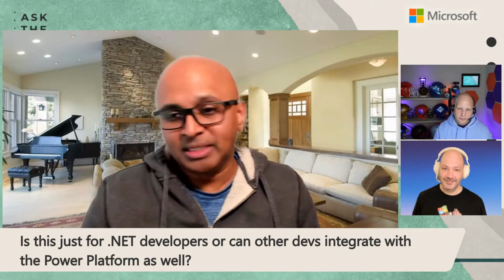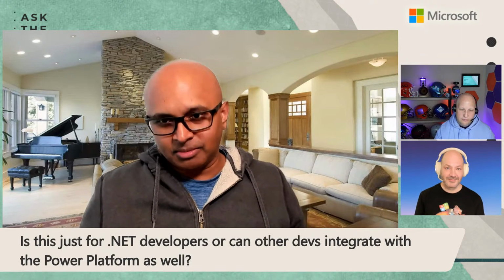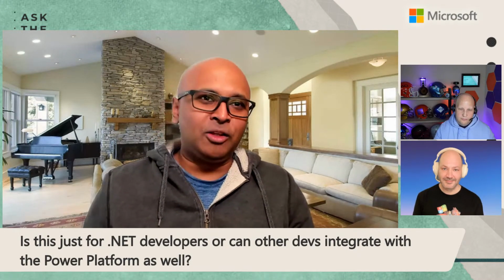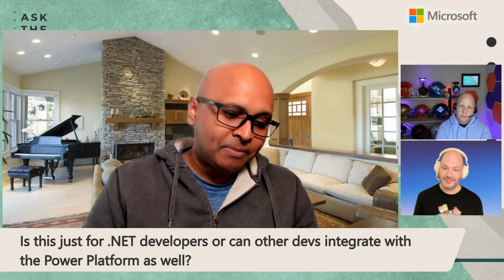No, that's the essence of what Power Platform is. It is honest to goodness the only platform that does inclusive development. The fact that it's never designed to exclude anyone. All right. Awesome.